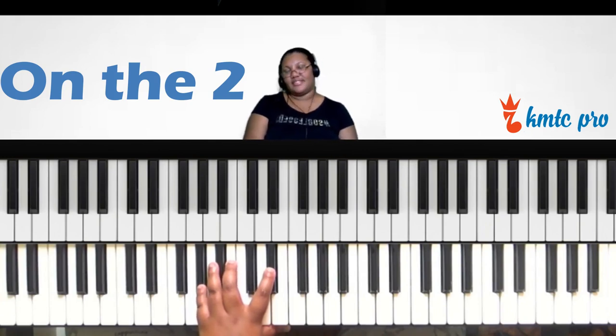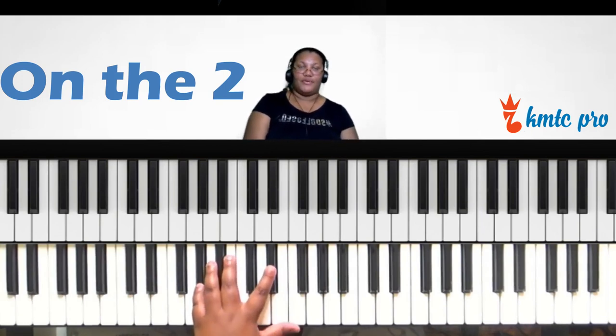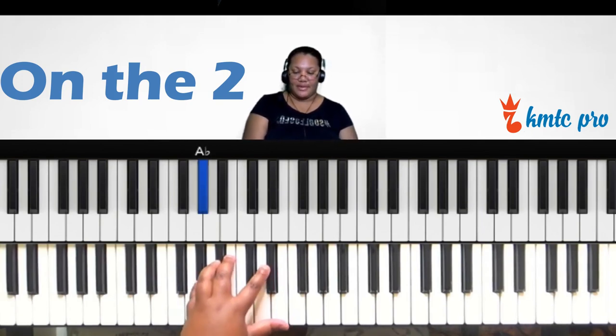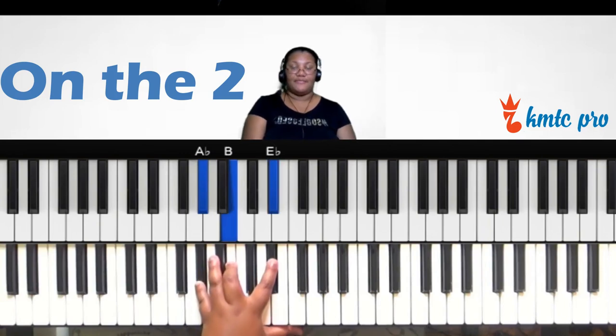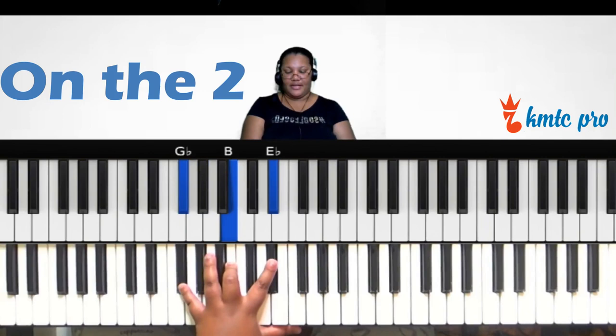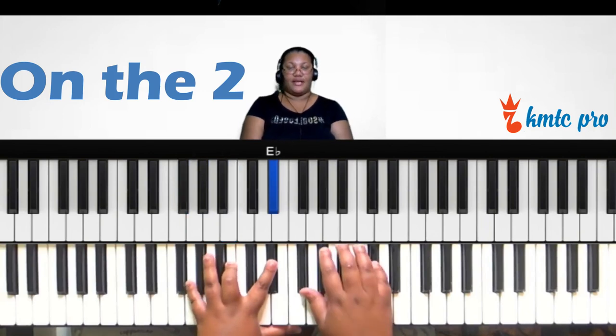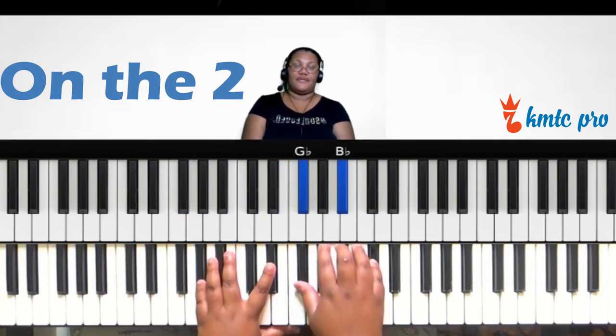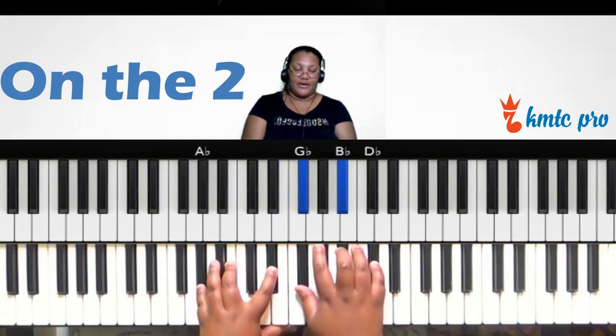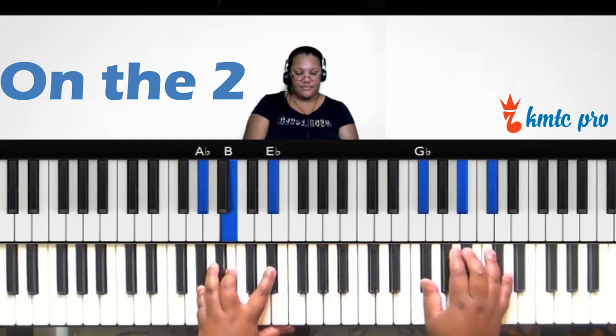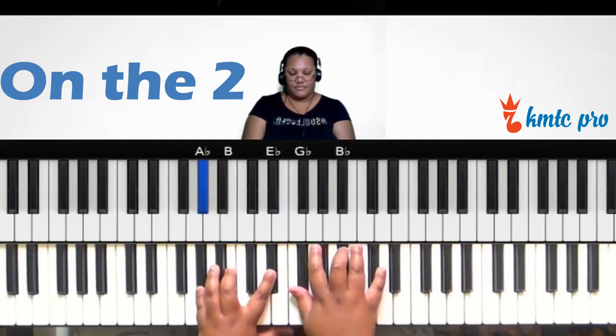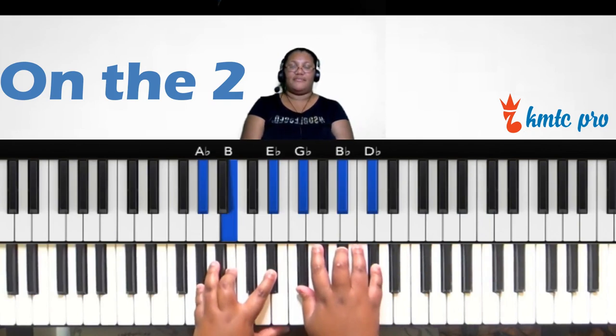Another thing that you can do is instead of playing a minor 7th or minor 9th, you can make it a minor 11th. How do we form the minor 11th chord? We play the minor in our left hand, so A flat, B, and E flat. Go down a whole step from the root, which would be G flat, and play that as a major chord in my right hand. So G flat major is G flat, B flat, and D flat. You put it all together, and it gives you that minor 11th sound, which is very sweet.